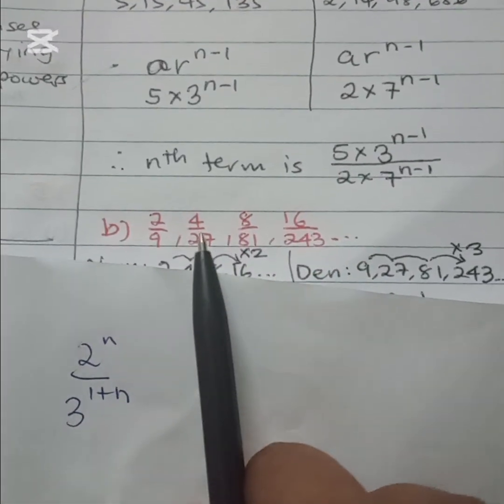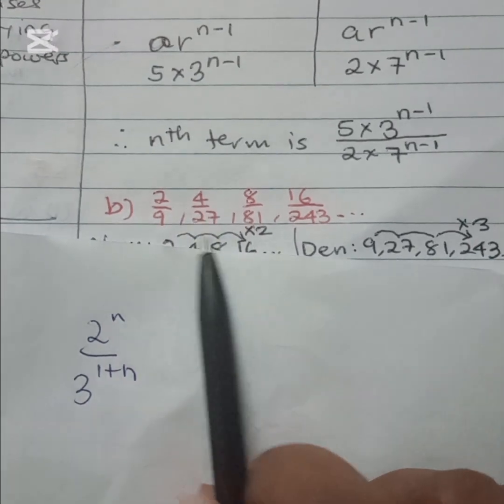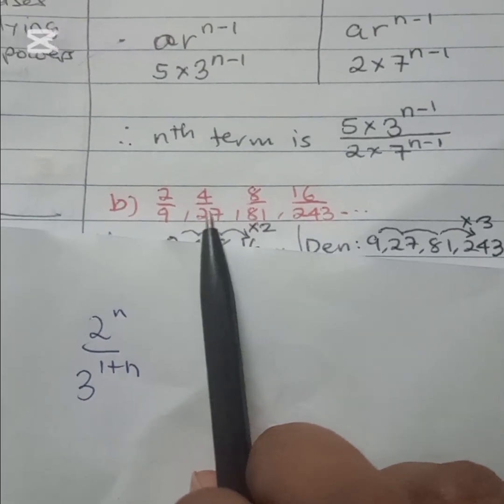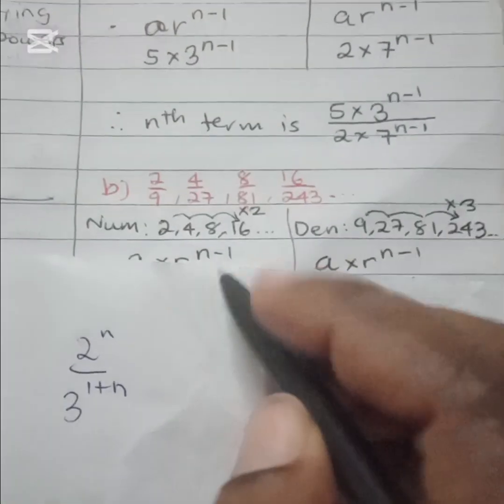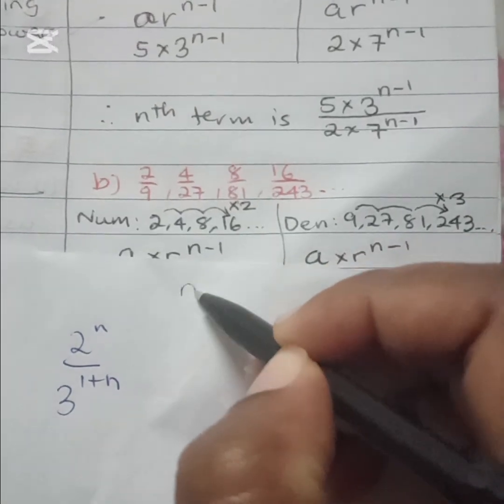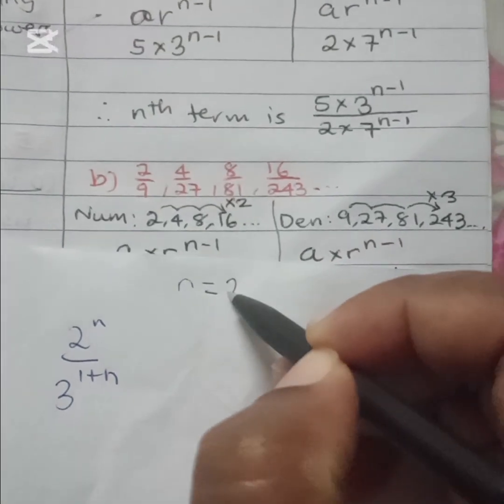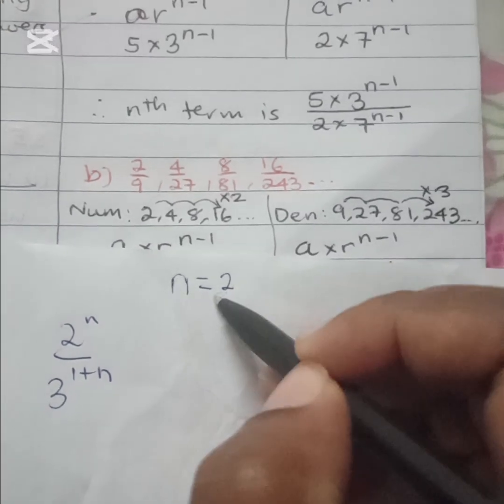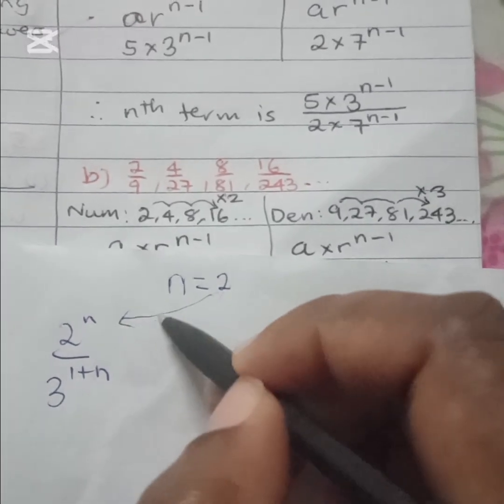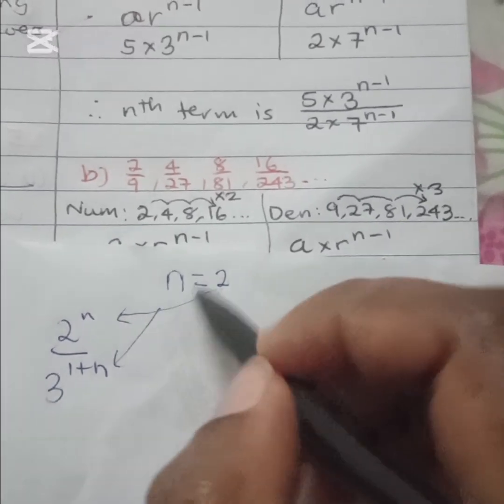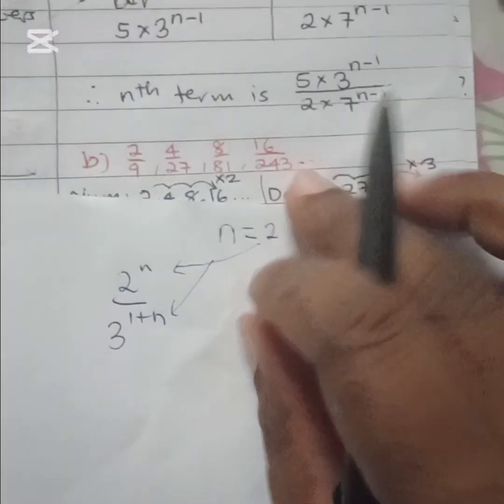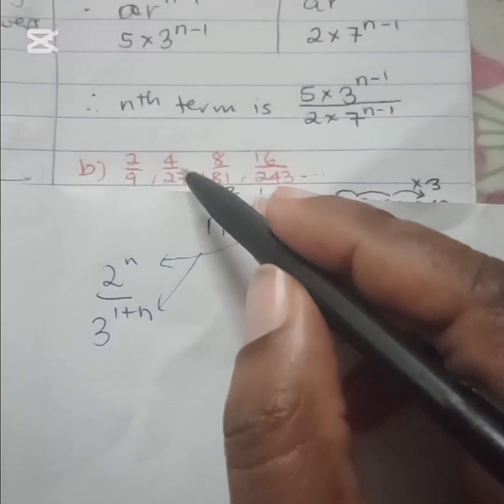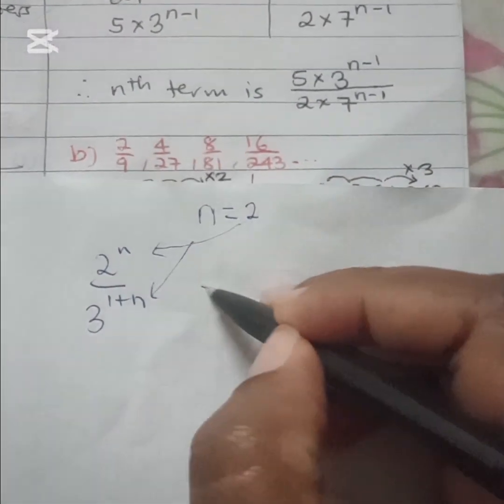Let's say we confirm with the second term of the sequence. For the second term, the position n is equal to 2. So we substitute n for 2 into our formula and check if it will indeed be equal to 4 over 27.